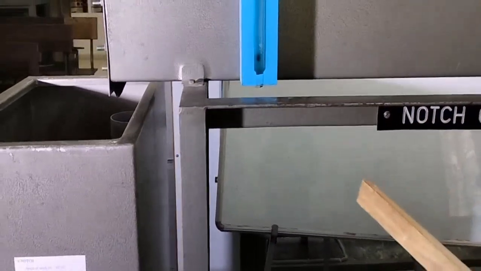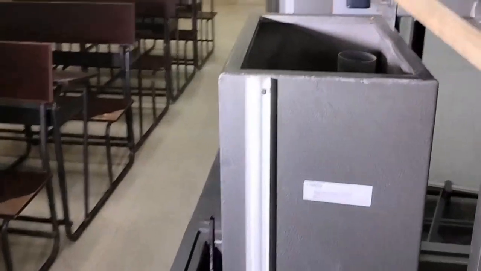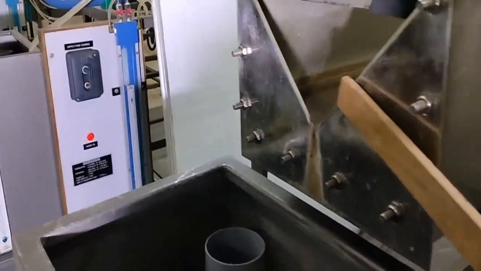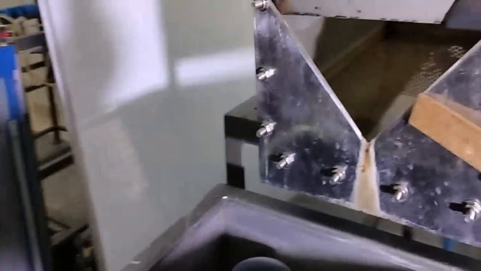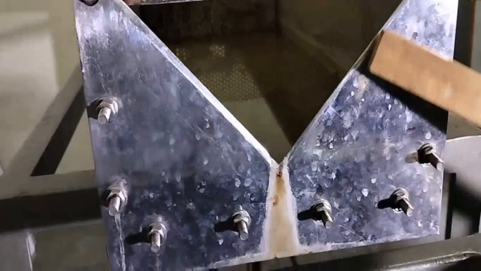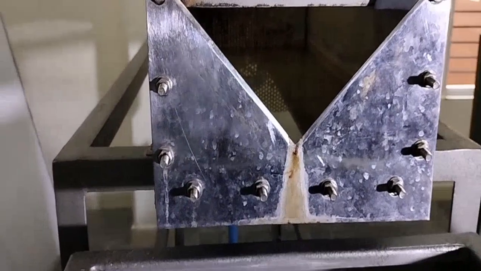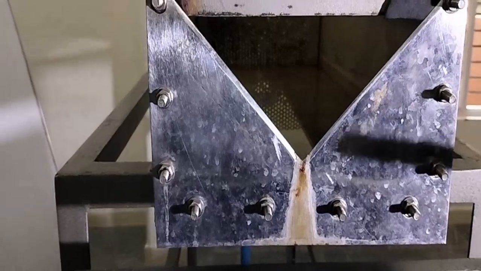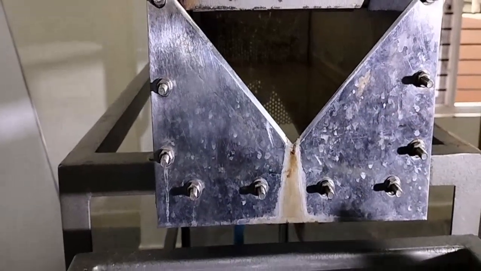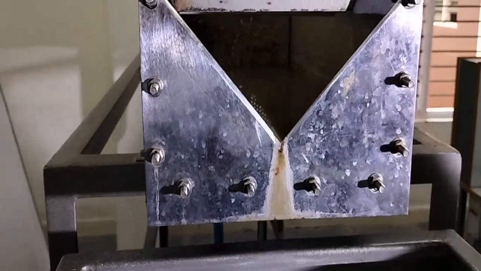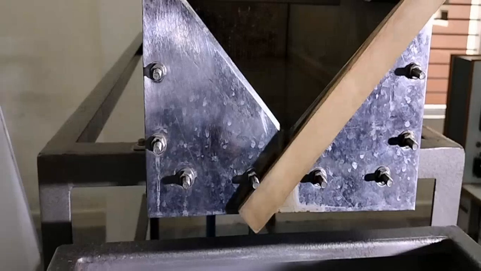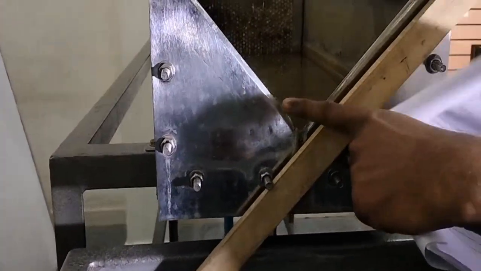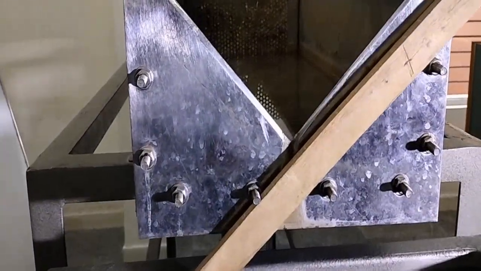Here I can show how the V notch looks. This is the notch. I already mentioned that a notch is a sharp edge construction. Here you can see that the shape is a V, so this is called the V notch. There are different types of V notch, such as the 60-degree V notch and the 90-degree V notch. This is the 90-degree V notch; the angle between this side and this side is 90 degrees.